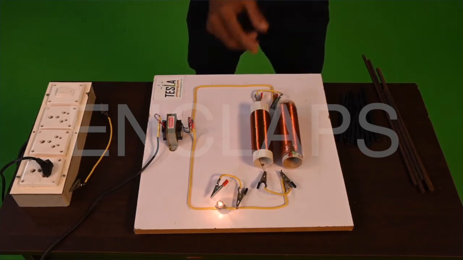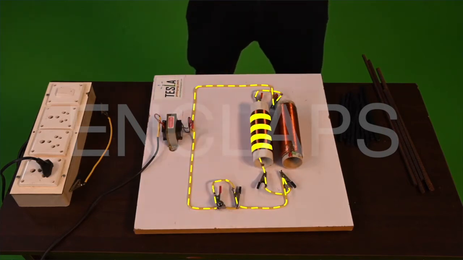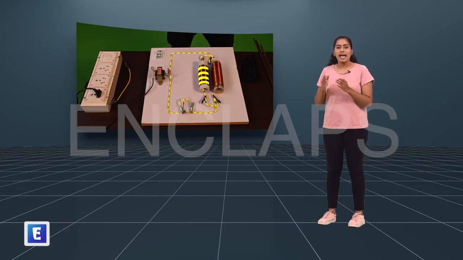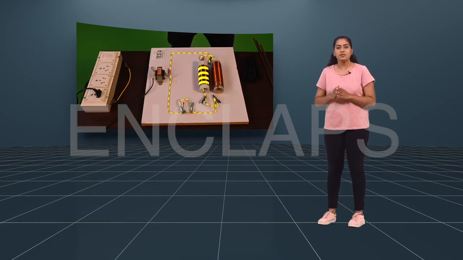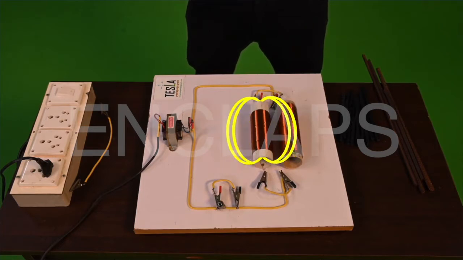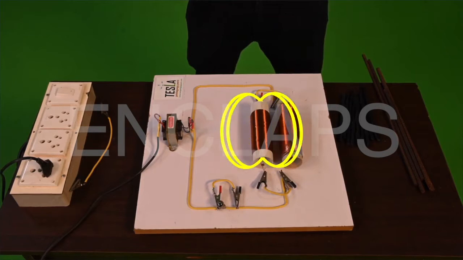Here, the bulb is shorted to get enough electricity to the solenoid. AC is given to the circuit. It changes its direction 100 times in a second. As AC passes through the solenoid, it acts as an electromagnet which changes its polarity 100 times per second. So, the electric field lines change their direction continuously. As a result, a change of flux happens in the secondary coil and hence an EMF is induced there.